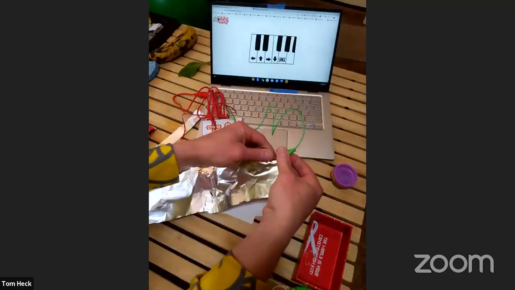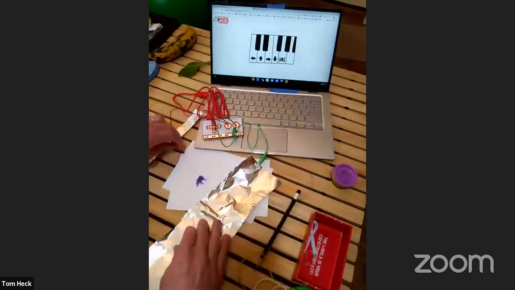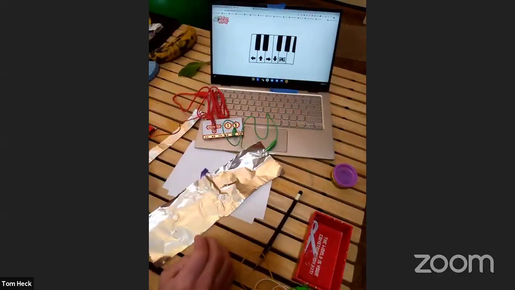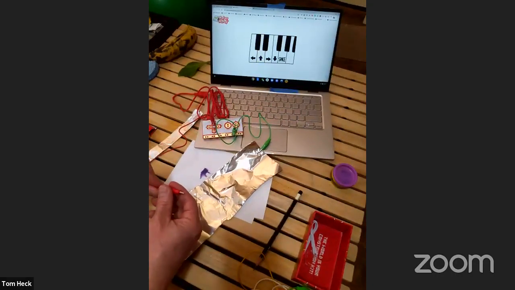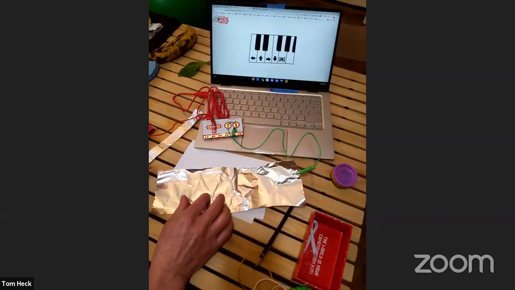So aluminum foil, all kinds of things are conductive. I'm going to alligator clip to here, and I'm going to touch over here. Well, look at that. So the aluminum foil is conductive.